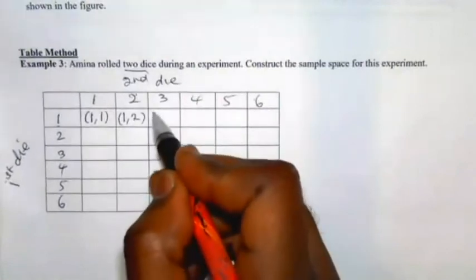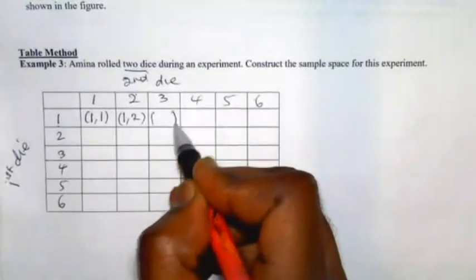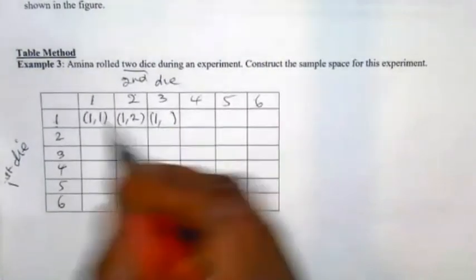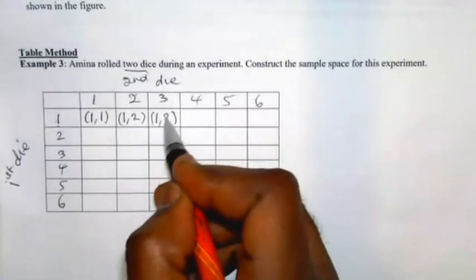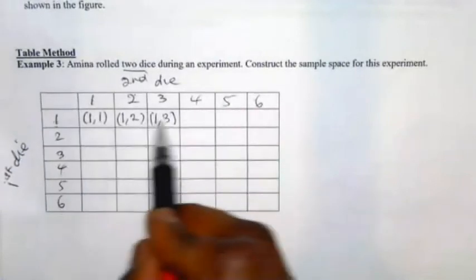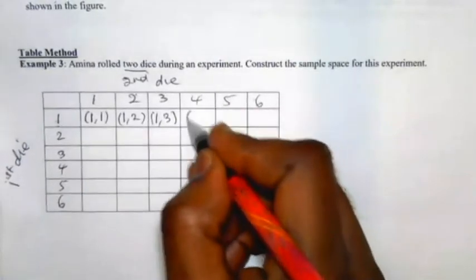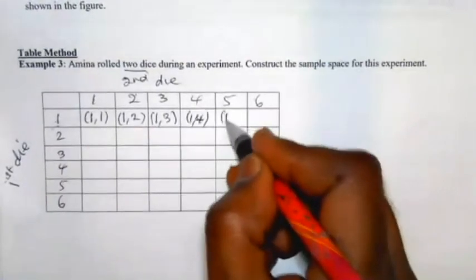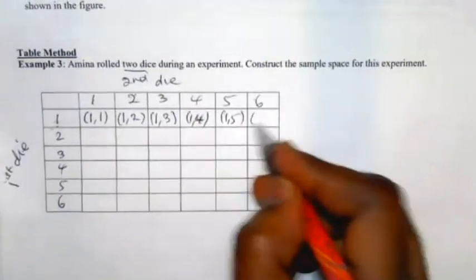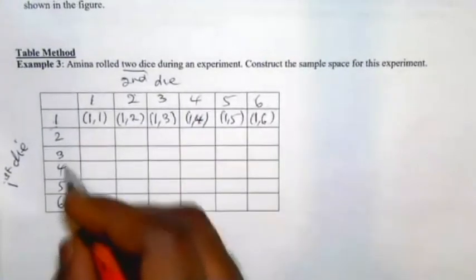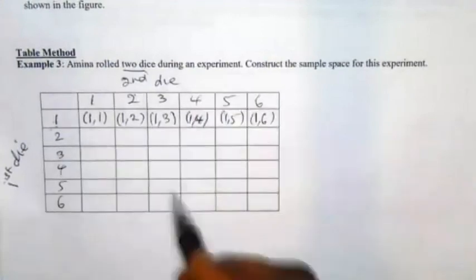Coming to the next column, the first die could land on 1 and the second on 3, so it's 1 and 3. Or we could have 1 and 4, 1 and 5, and first 1, second 6. Keep going till you fill out this table.